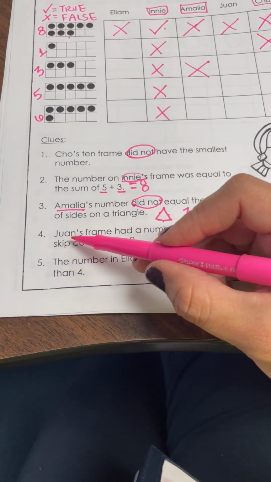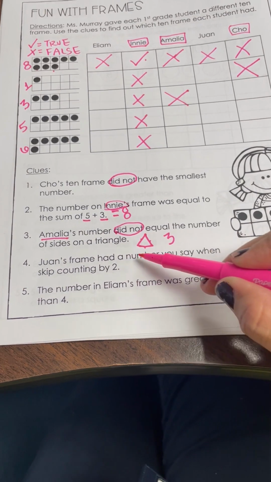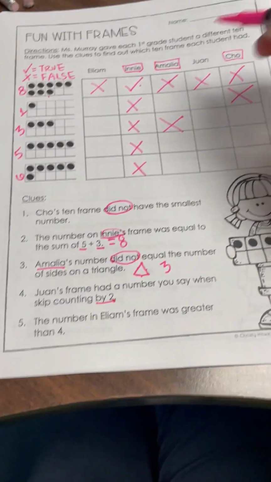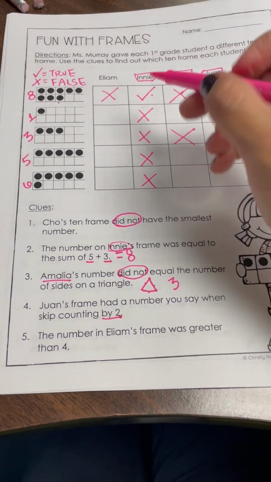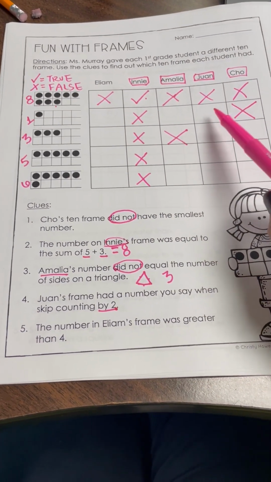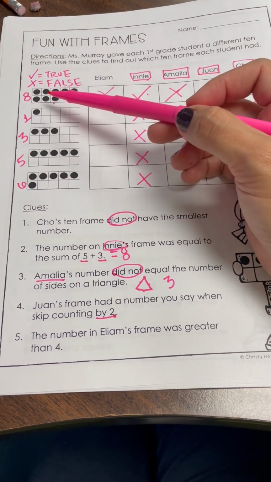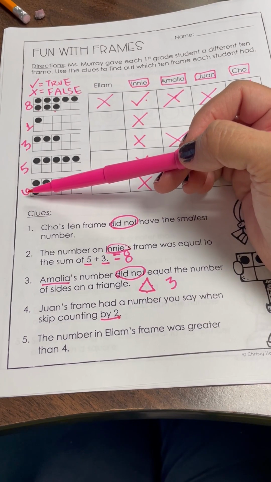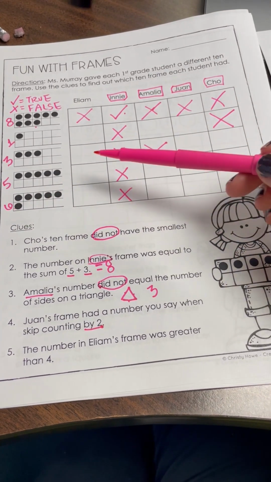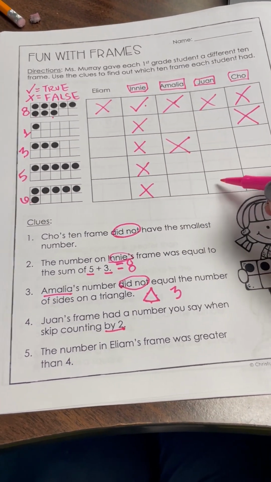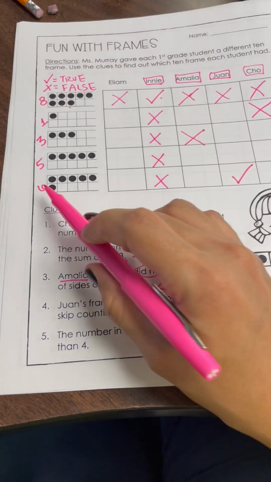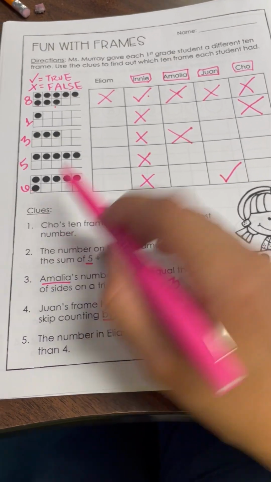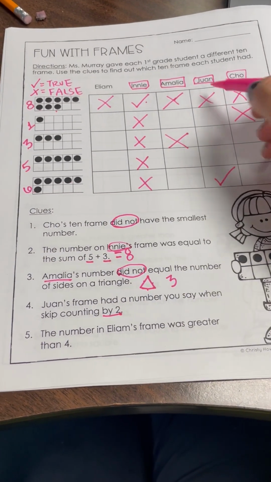Number 4 says Juan's frame had a number you say when skip counting by 2. So for Juan, I should be able to skip count by 2 and get to his number. So if I go 2, not here, 4, not here, 6, there it is. So for Juan, I should be able to get to the number by skip counting by 2. And that's the only one that I can get to if I skip count by 2. So this frame belongs to Juan.